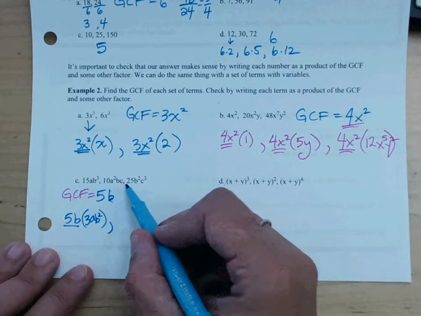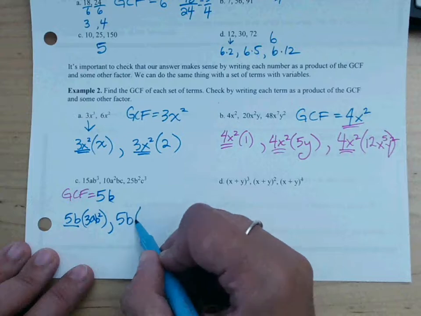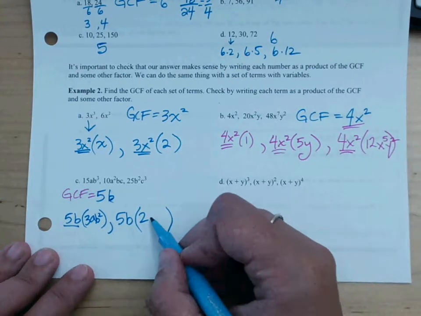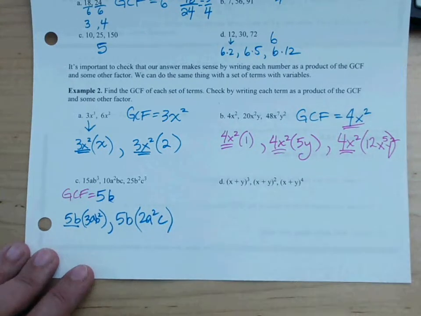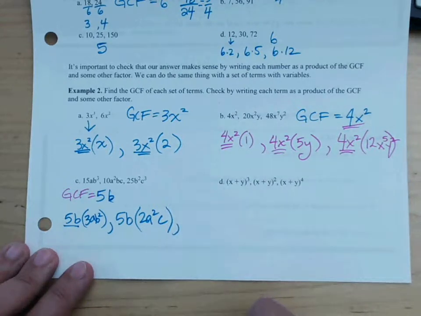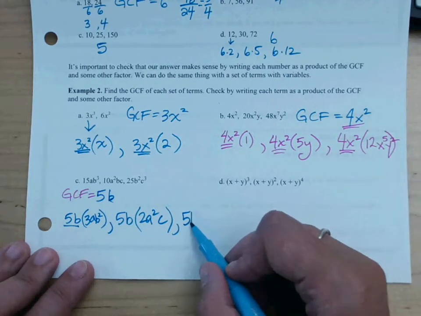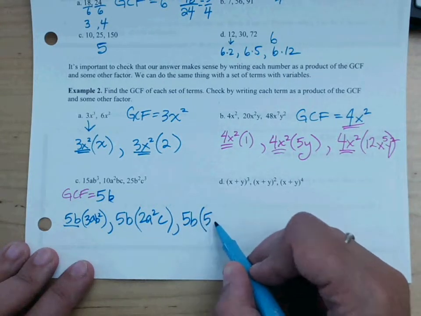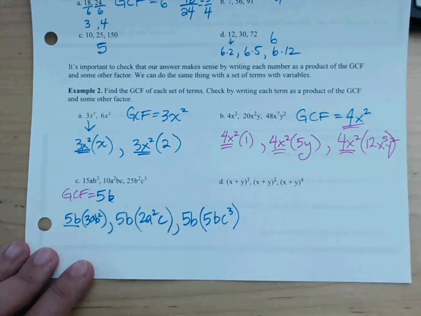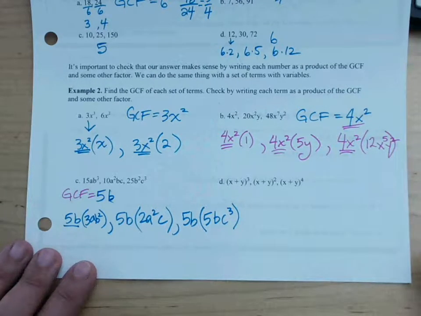Okay, to get a 10a squared bc, I would be multiplying 5b times what? 2a squared c. Does everybody see where we're getting these numbers from? Okay, what about the last one? 5b times 5bc cubed. All right, very good. What about this one here? This one's a little bit tricky, huh?